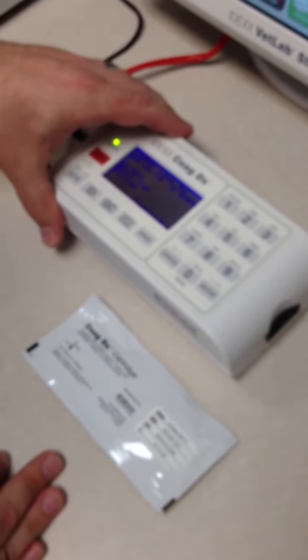If there's too much sample, the machine will tell you, and you'll have to start over with a new cassette. If there's not enough sample, the machine will tell you, and you'll have to start over with a new cassette. And that's how you run a COAG on the VetTest.